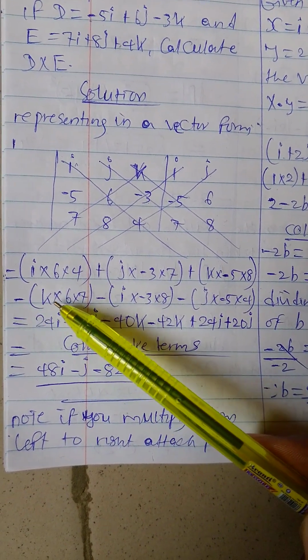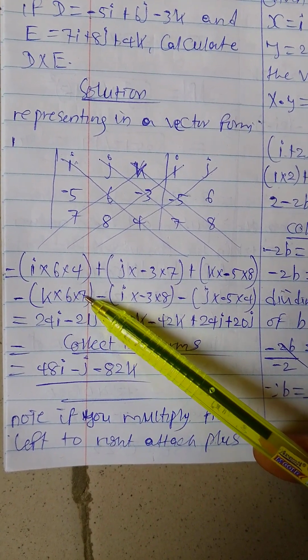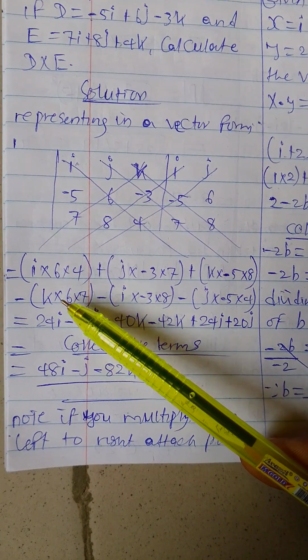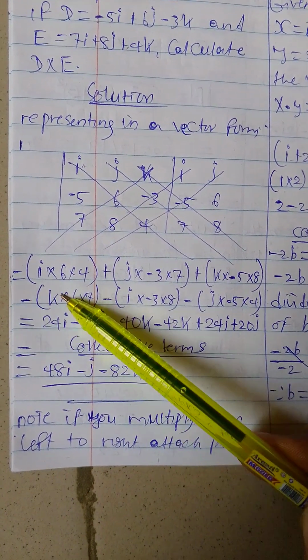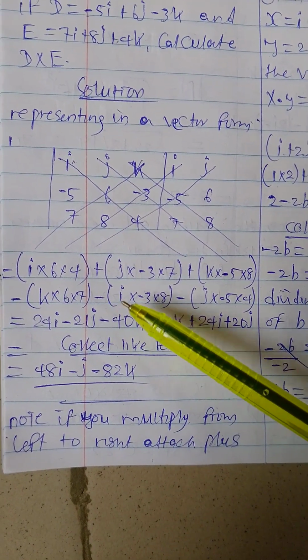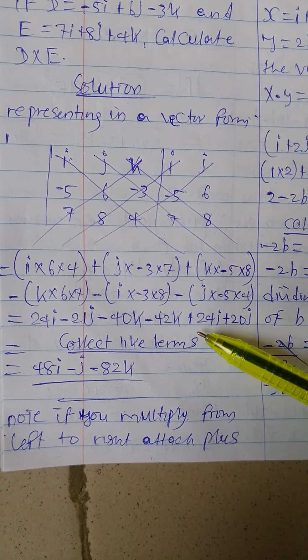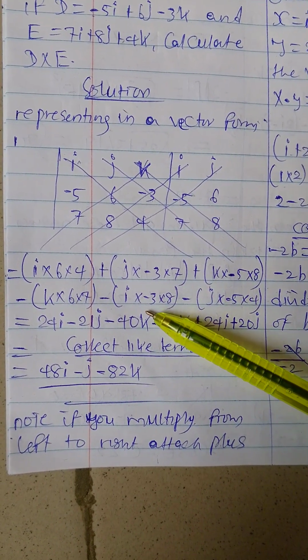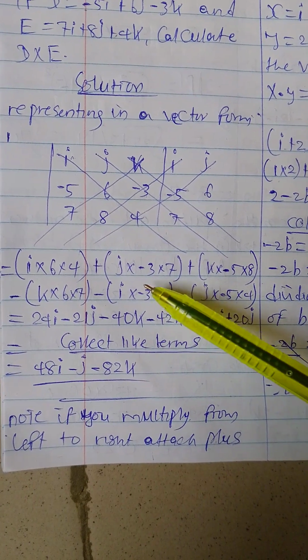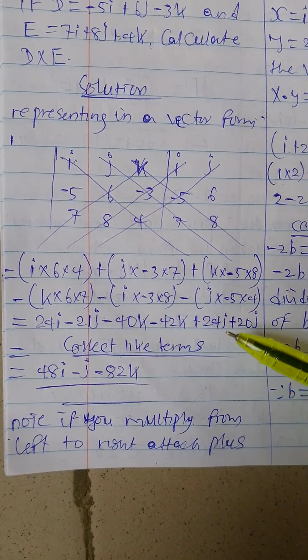Now you come for this. k times 6 times 7 is plus 42, so it's plus 42k. Minus times plus will give you minus 42k. Then i times minus 3 times 8 will give you minus 24i. So minus times minus will give you plus 24i.